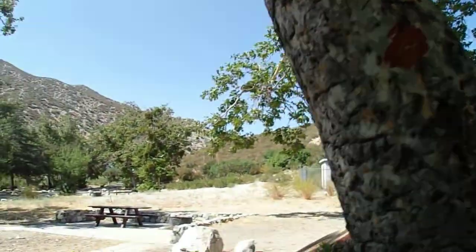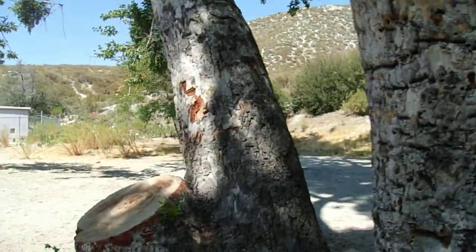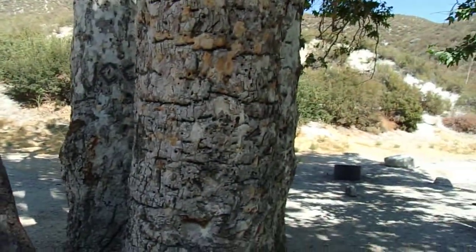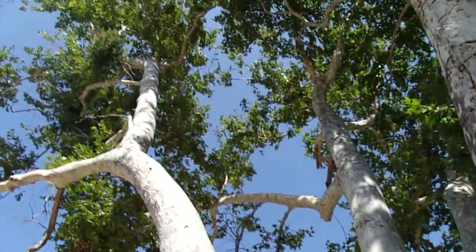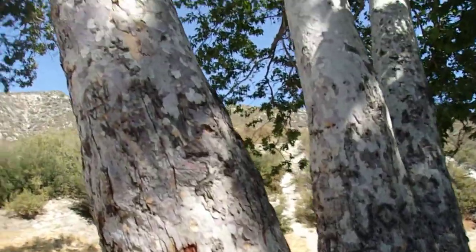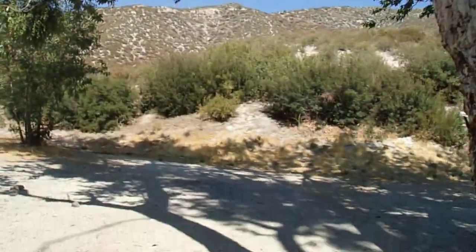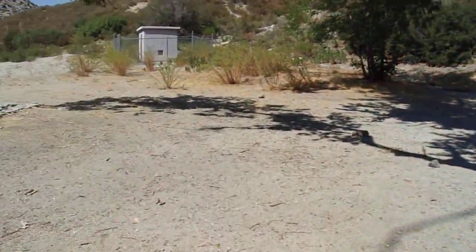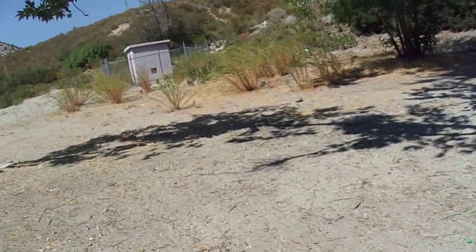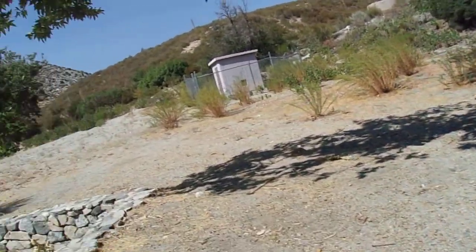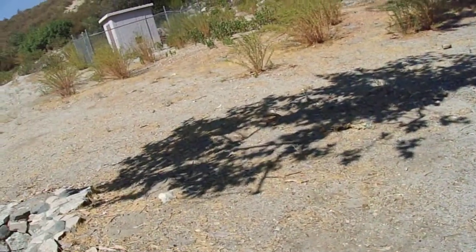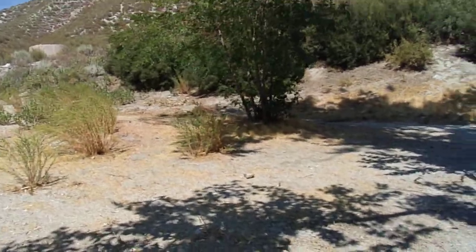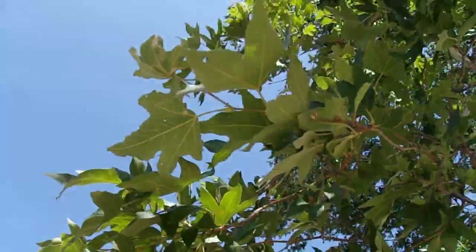So the characteristics of the California sycamore: often multi-trunked, sometimes very large trunks, as you can see here. Large leaves, large branches, and the typical mottling of the bark. Very typical of sycamore. It's generally a low elevation tree. Occasionally you'll see it a little above 5,000 feet, but it's not very common. Usually it's mostly found below 5,000 feet.